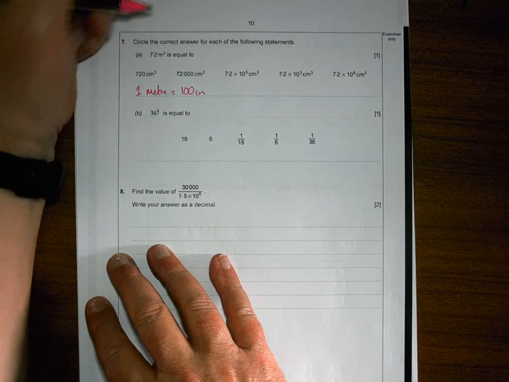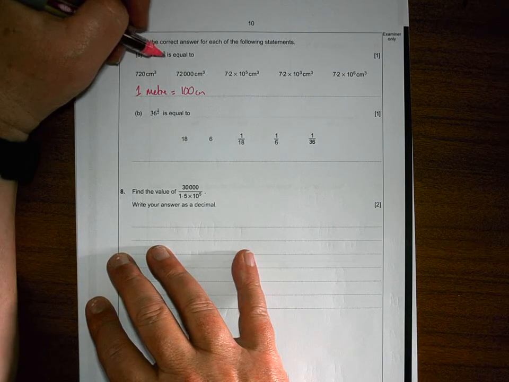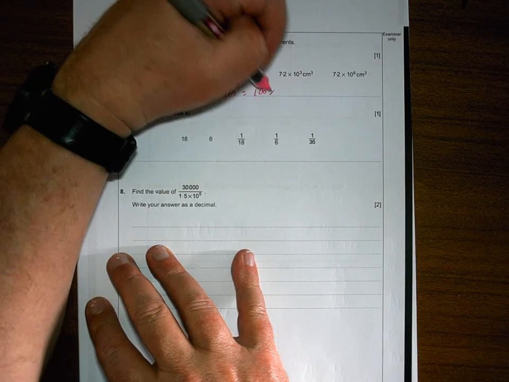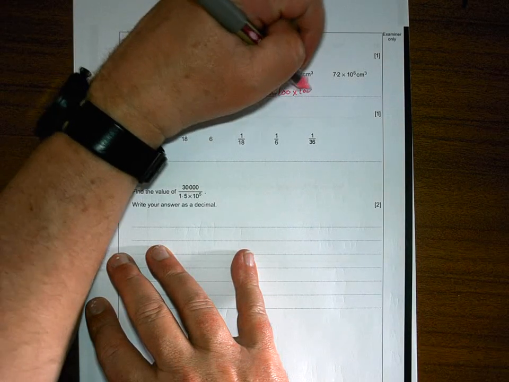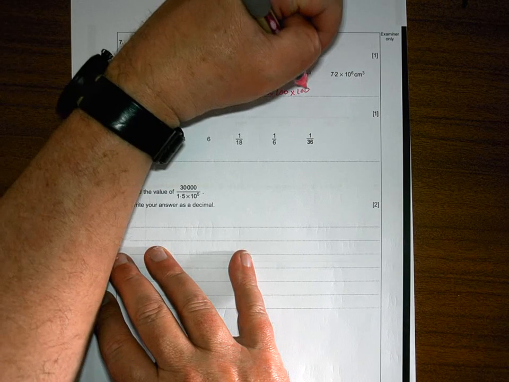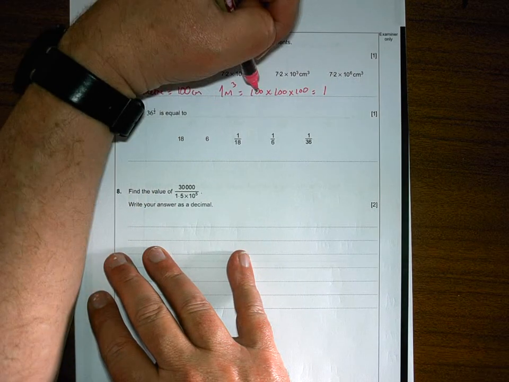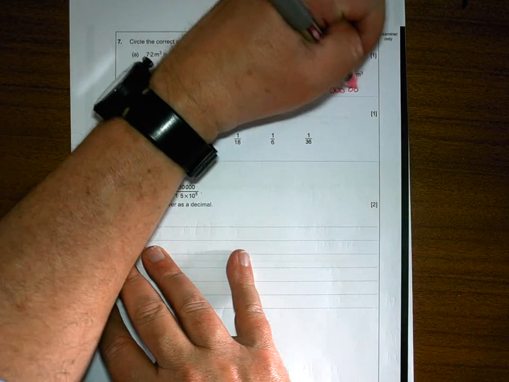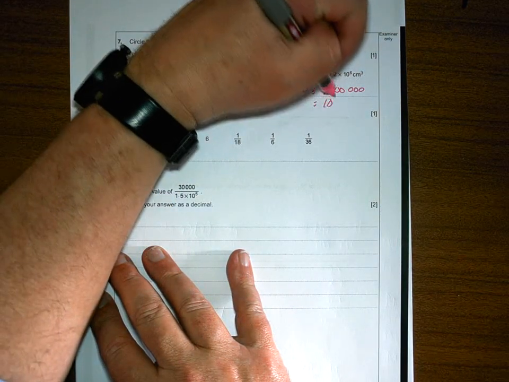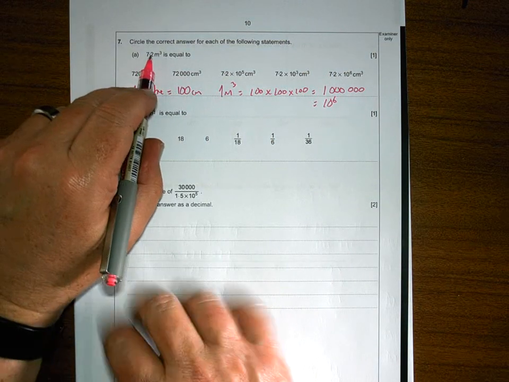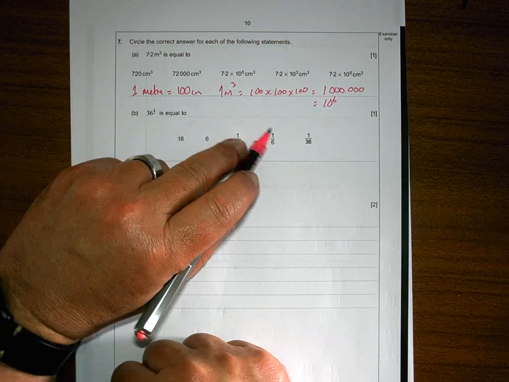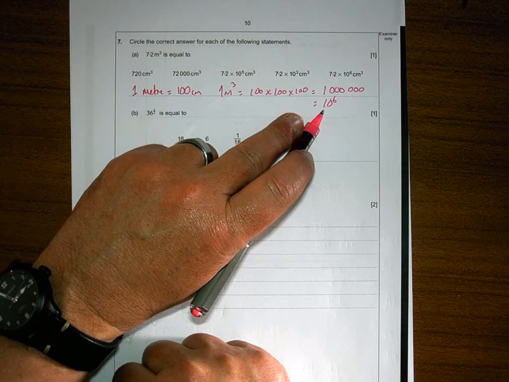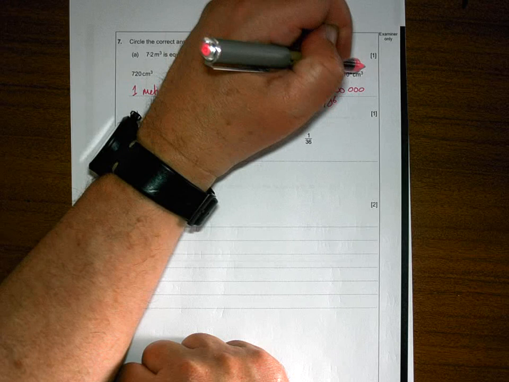So if you've got a meter cubed, that's going to be 100 times 100 times 100 centimeters, which is 1 followed by 1, 2, 3, 4, 5, 6 zeros, which is 10 to the 6. So 7.2 meters cubed is going to be 7.2 times 10 to the 6 centimeters cubed. So that one.